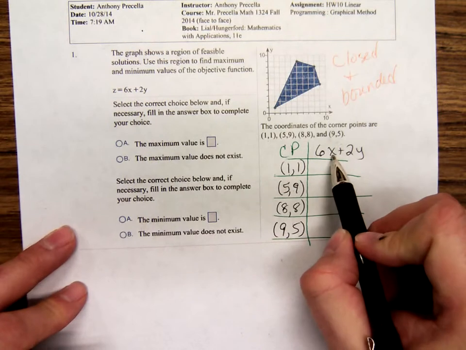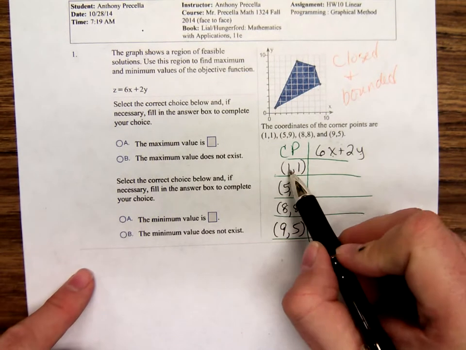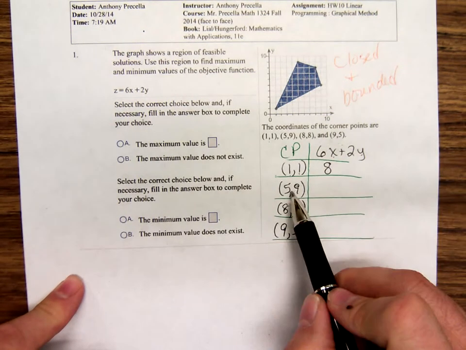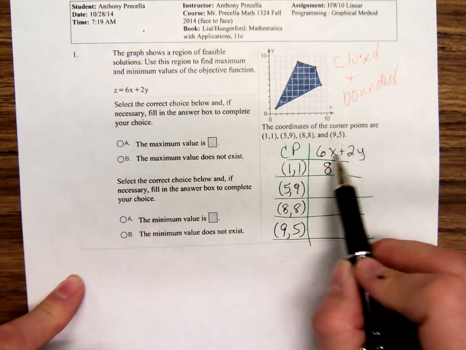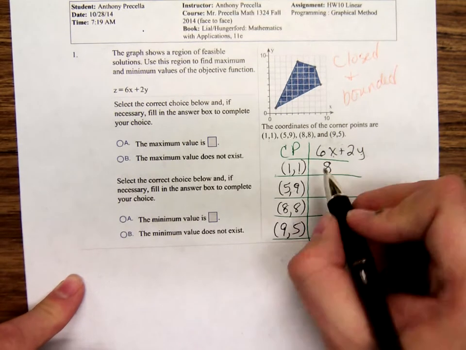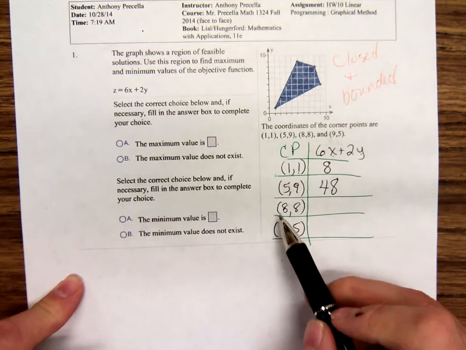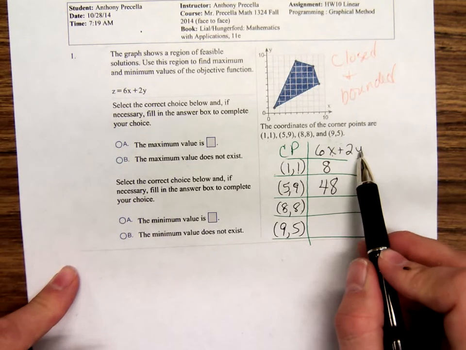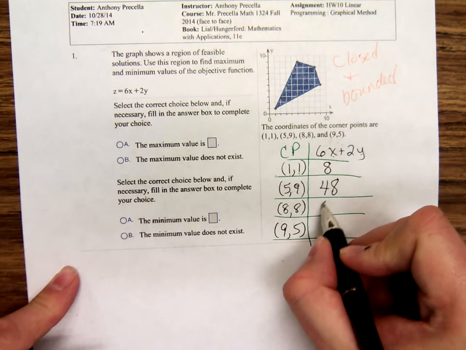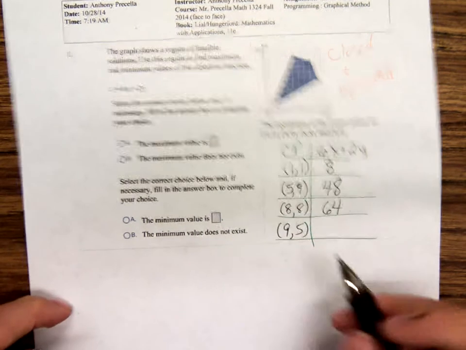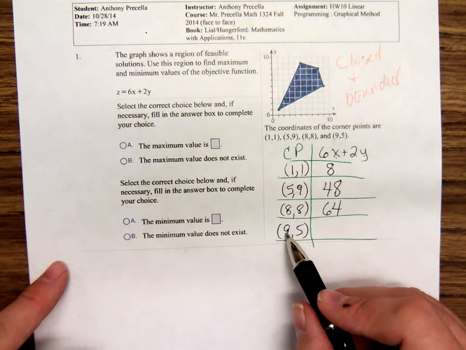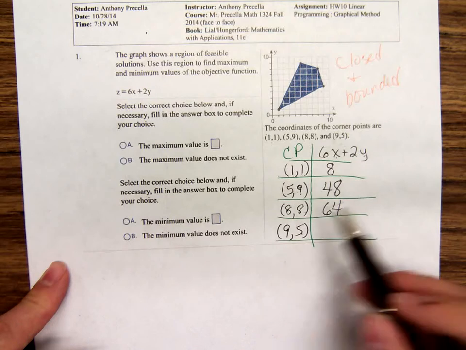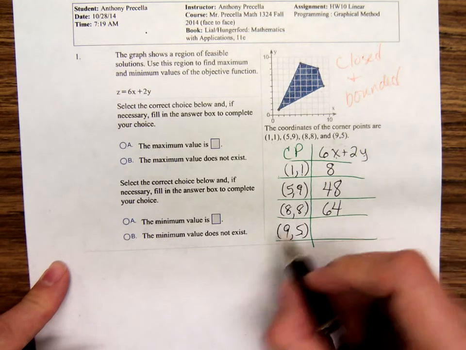So let's see, plugging in a 1 and a 1. You're plugging in x and y. So what's that going to give? 8. Now plug in 5, 9. 6 times 5 plus 2 times 9, 48. Now let's plug an 8, 8 in. That would be 48 plus 16, 64. Then plug in a 9 and a 5. Plug a 9 in for x, a 5 in for y. Is that going to be another 64? Oh, okay, 64.